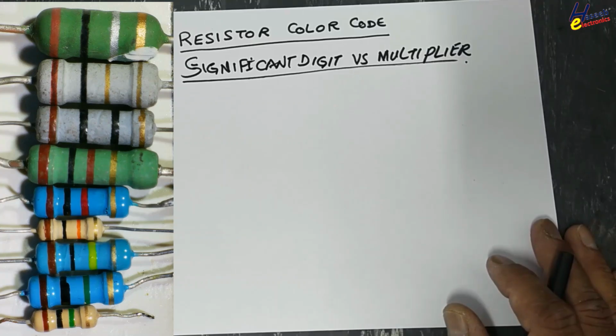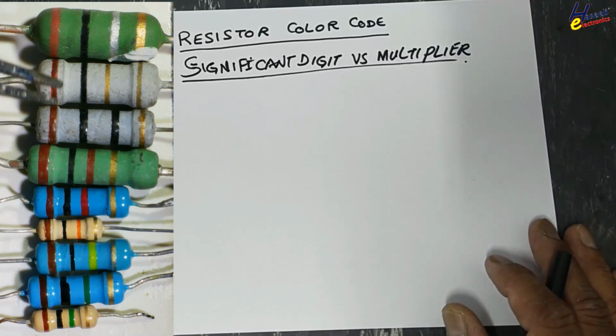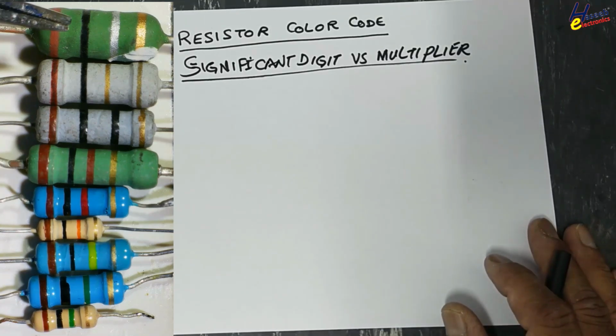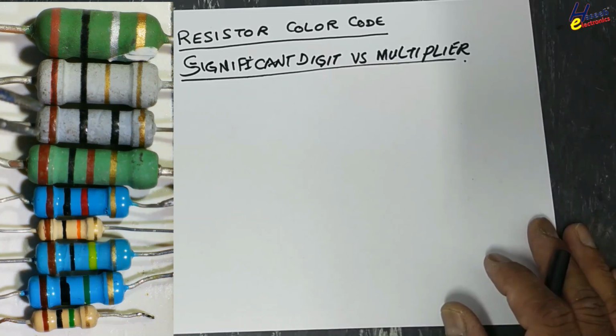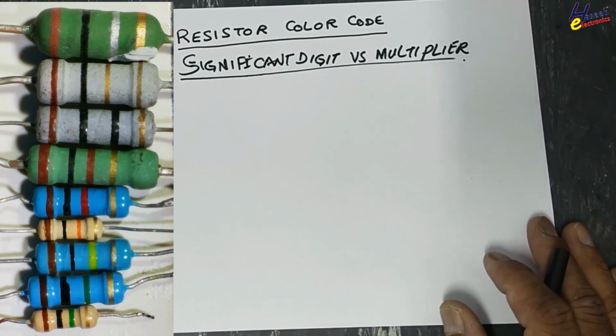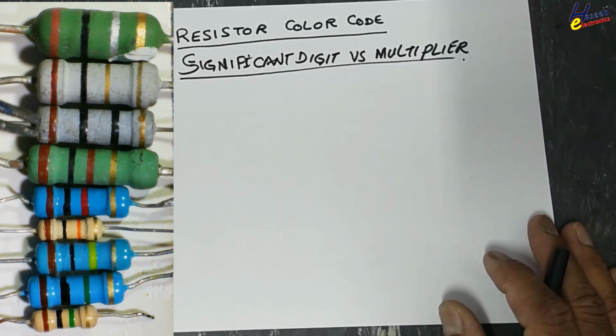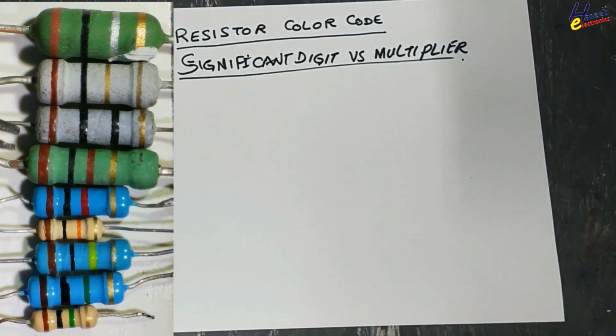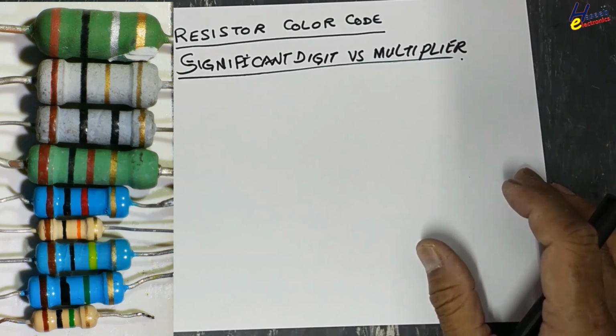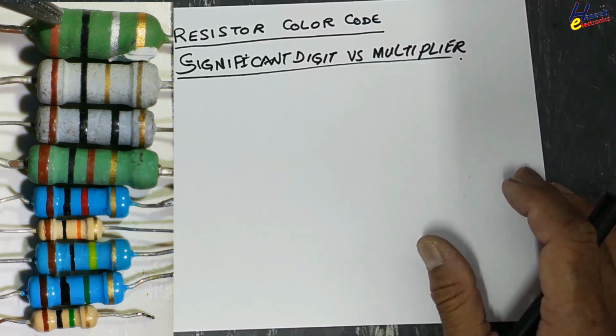In this session, I organized these resistors with the first two color bands similar, but the third band different. Let's decode them. These are the most commonly used resistors in electronic circuits. We will start from the first resistor.